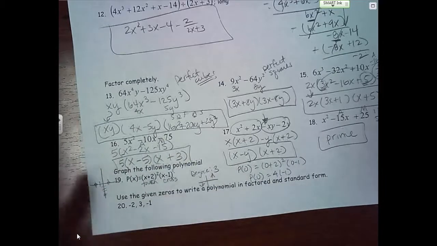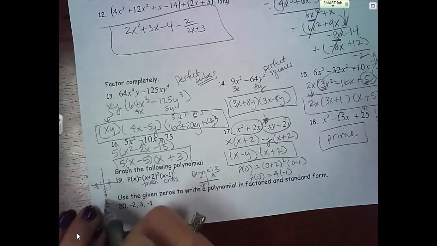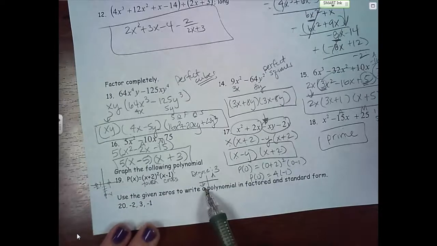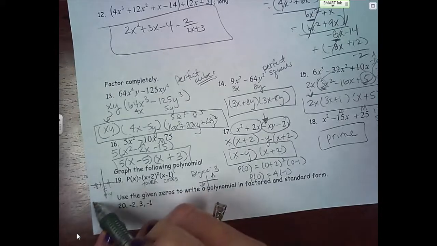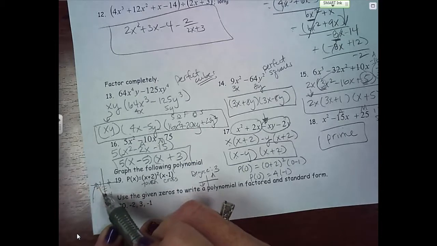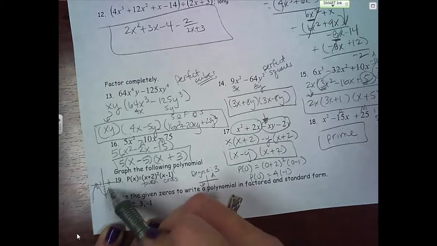Be sure to either label it or put your marks there. This is negative 2, 1, negative 4. Then you just follow the directions. You start down here. It says to touch at negative 2, so I'm going to touch it. Right, make a turn. Pass through here, and it says to cross at this one.